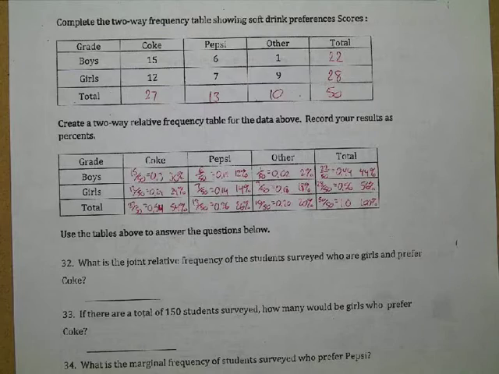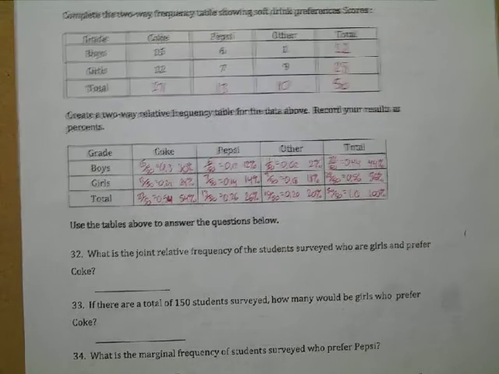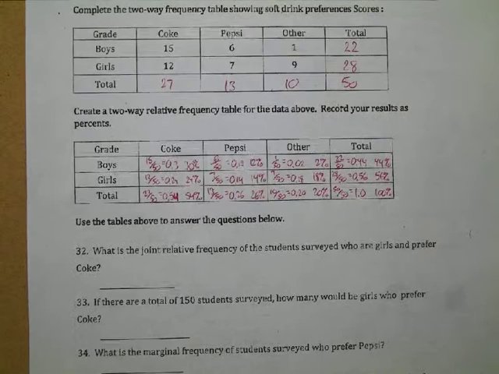All right. So there's our answers. Questions on those? We're going to answer some questions with these right now. So any questions on those?